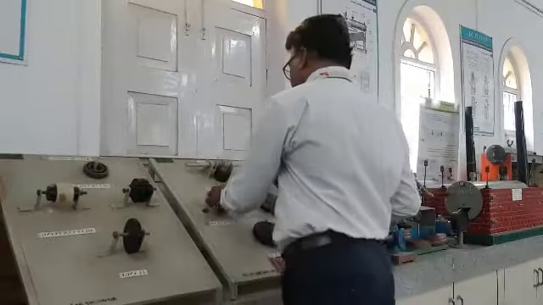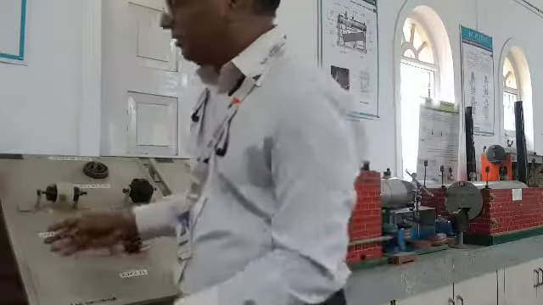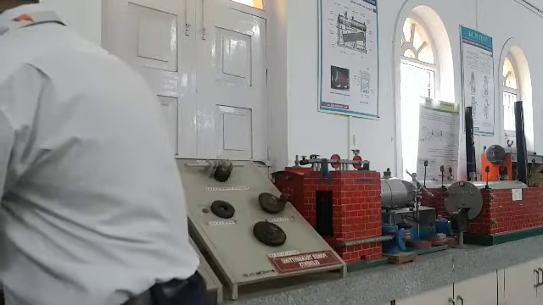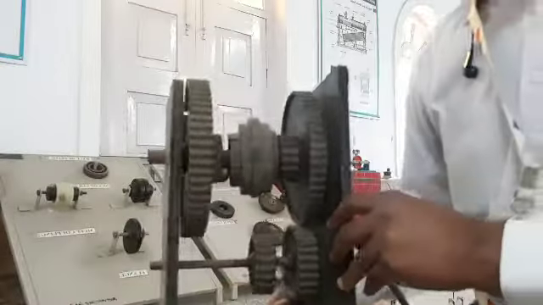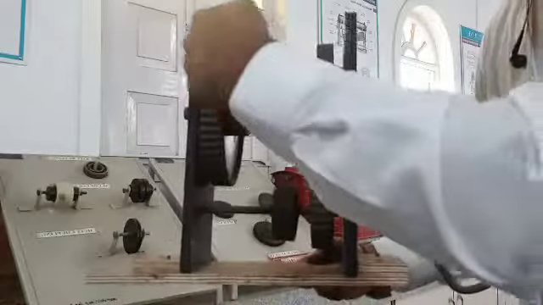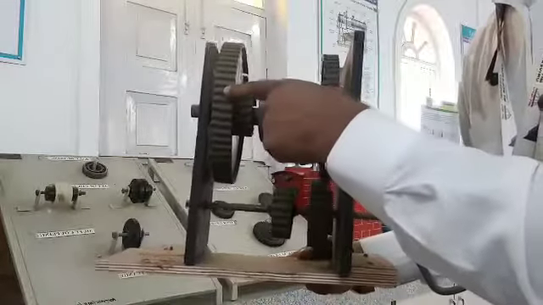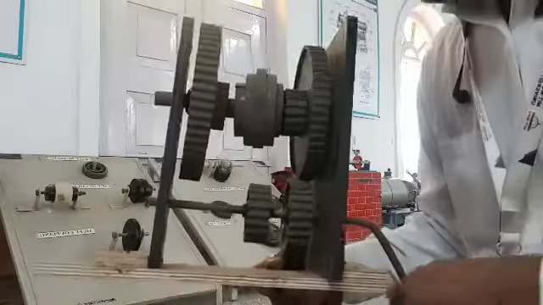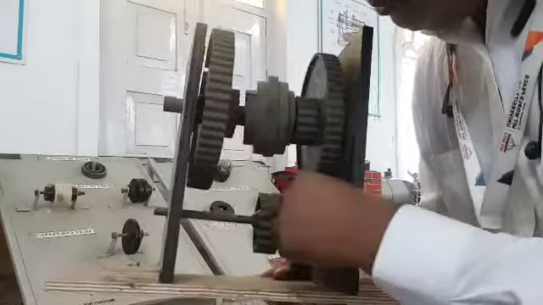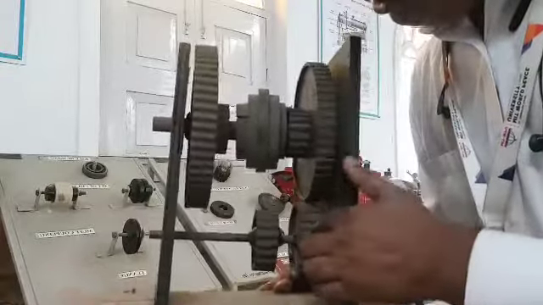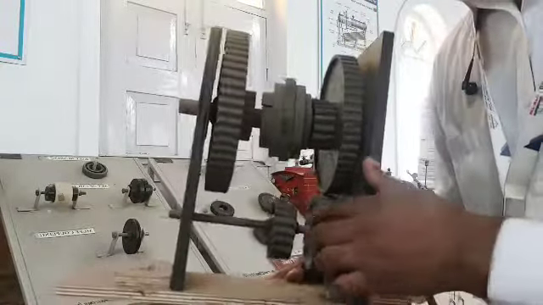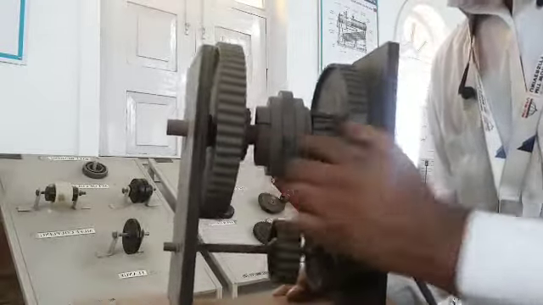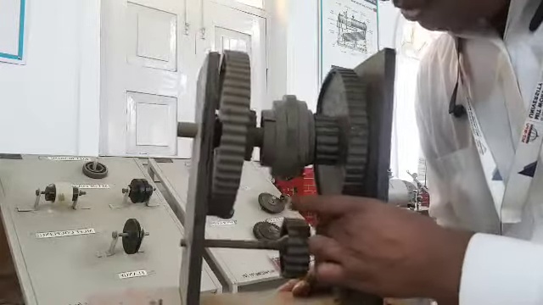So I can show you an example of how the power is transmitted. You can see here in this example, you have one shaft on which these two gears are mounted, and here you have one more shaft on which two gears are mounted. Now if I rotate one gear, the other gear also starts rotating. Since these two shafts are parallel to each other, here we have used a spur gear.